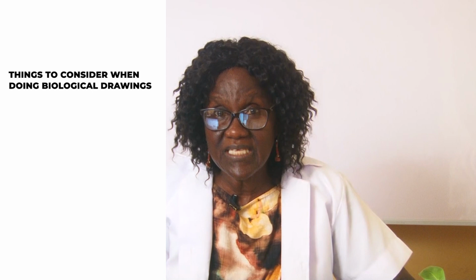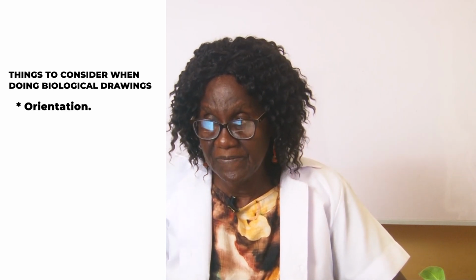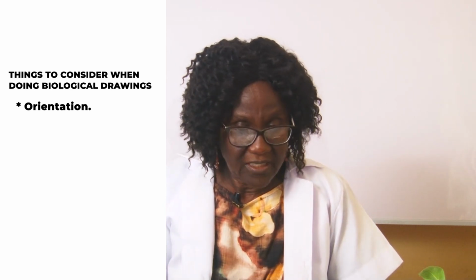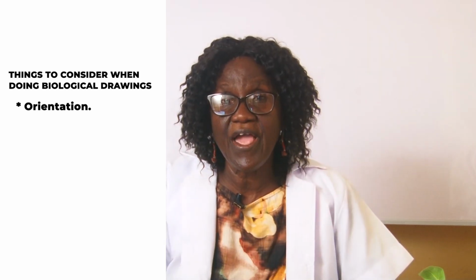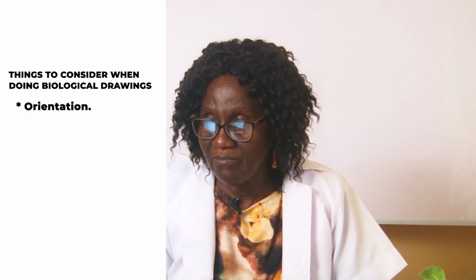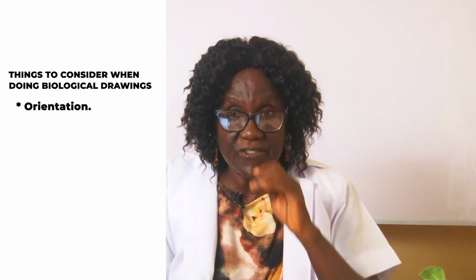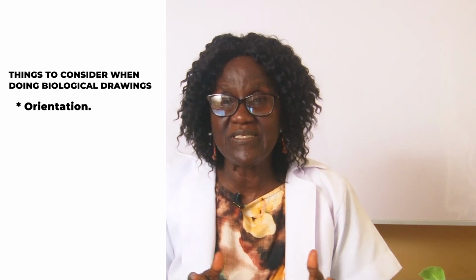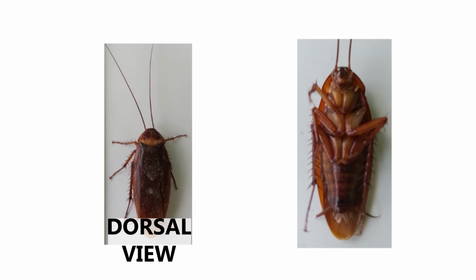One of the things to take note of is the orientation. The orientation must be correct. You cannot draw a human being upside down. The orientation will be wrong, bad. And then also, you can be asked to draw, for instance, the dorsal view of a cockroach, or the ventral view of a cockroach, and you need to know what a dorsal view is and what a ventral view is. So you need to know the orientation.